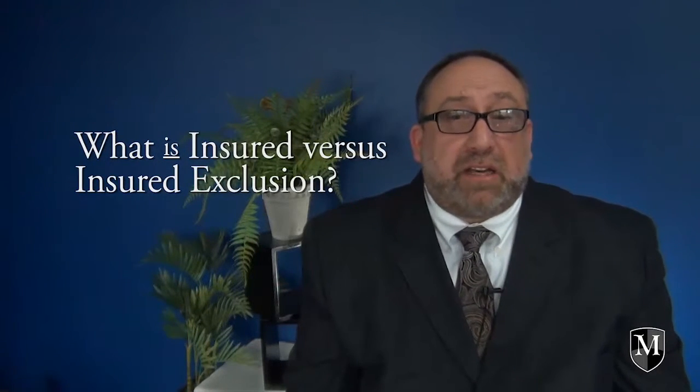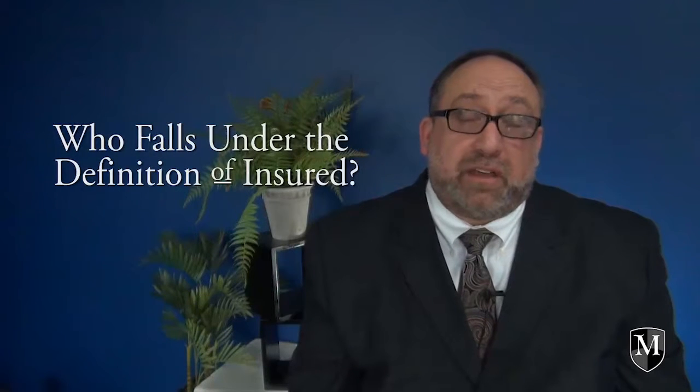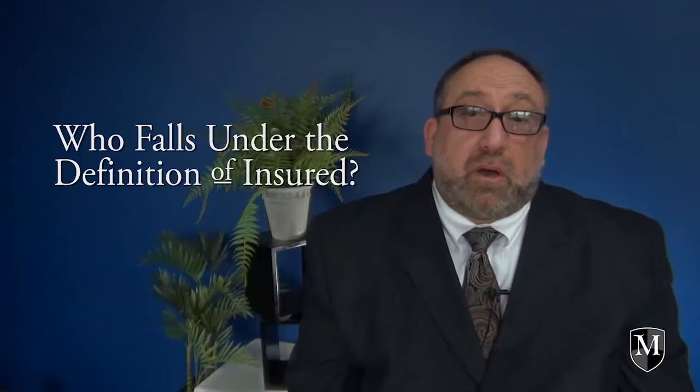To be able to understand an insured versus insured exclusion, you first have to look on your policy and see who falls within the definition of insured. You should put the definition of insureds in one column and again put it in a second column. If there is an insured versus insured exclusion, that means that any action by the people in column 1 against people in column 2 will not be covered.